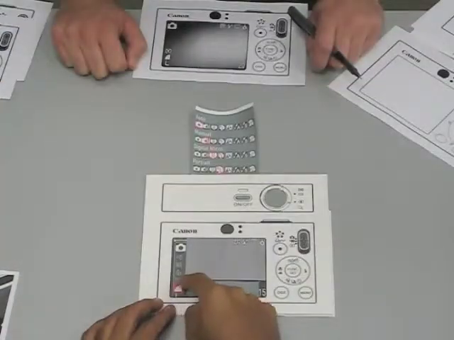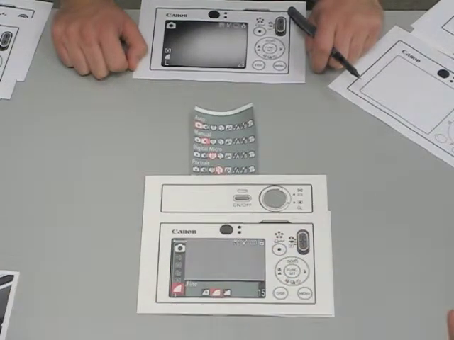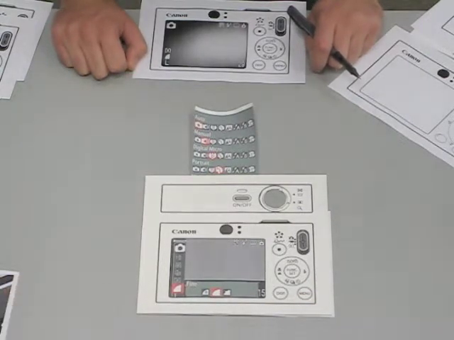So they didn't say anything about quality here. Even when you come into the submenu, there's nothing that says image quality. The first thing you see is super fine. So, super fine, what's going on there?